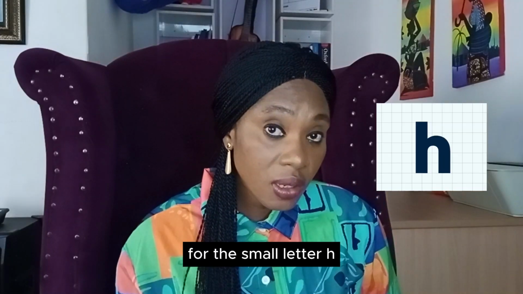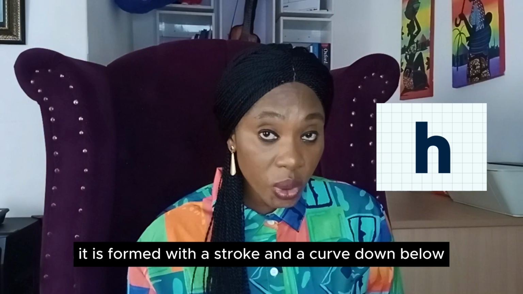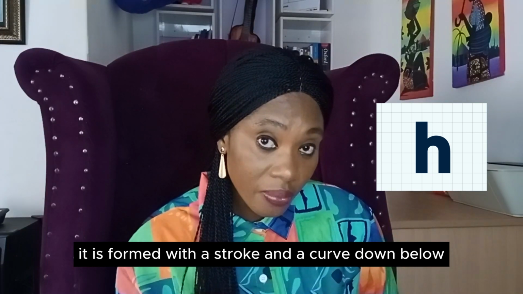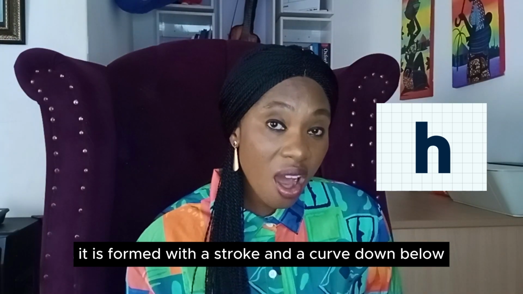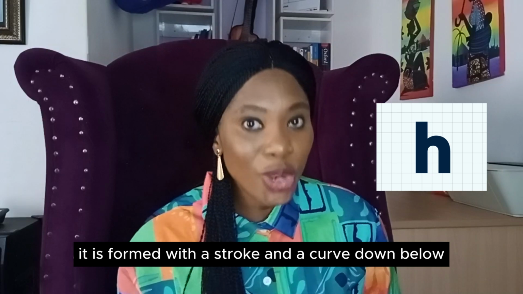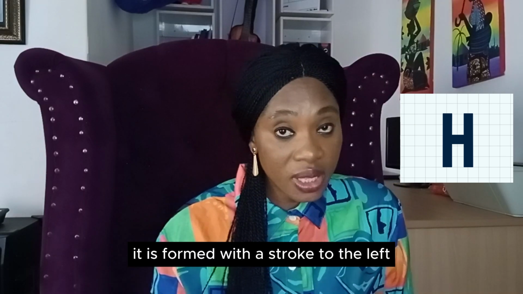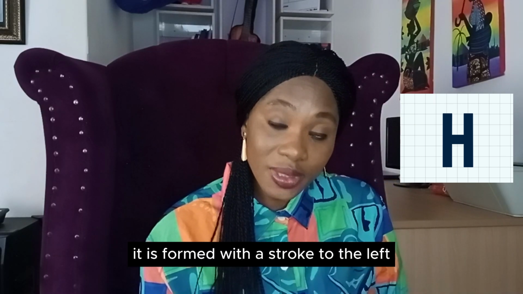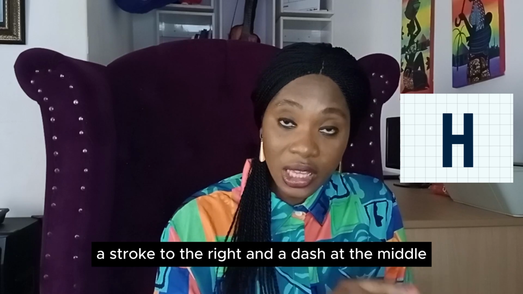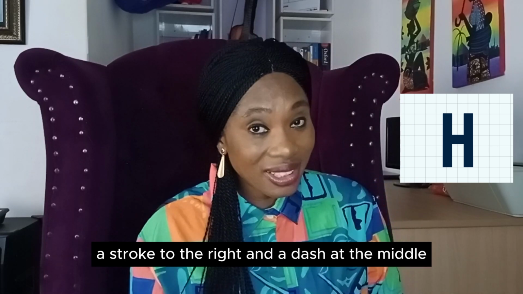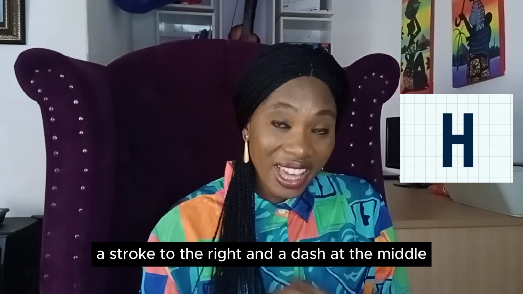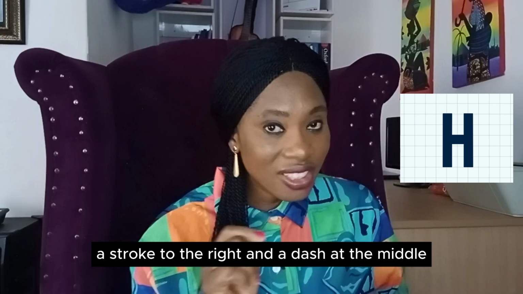For the small letter H, it is formed with a stroke and a curve down below. For the capital letter H, it is formed with a stroke to the left, a stroke to the right, and a dash at the middle.